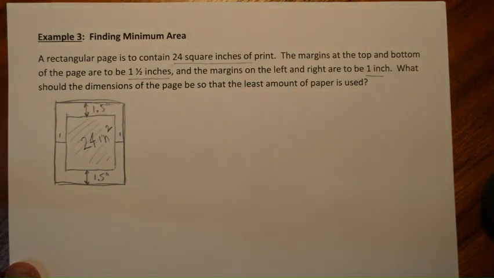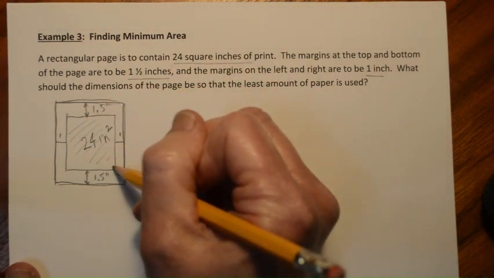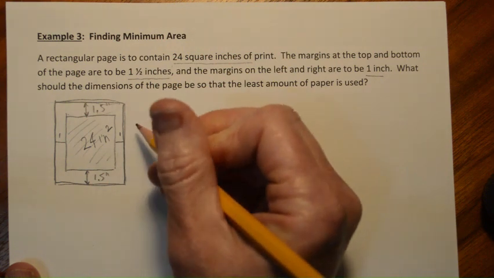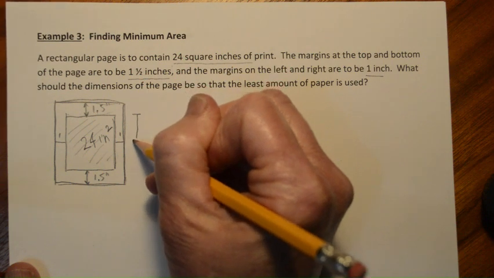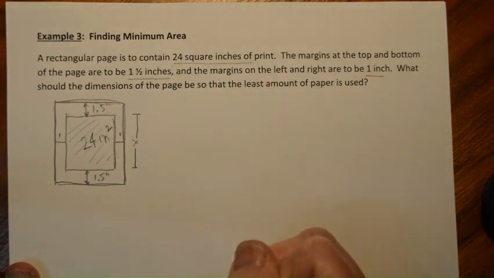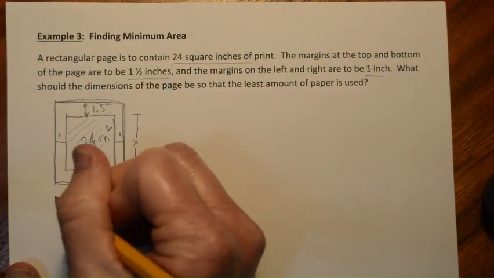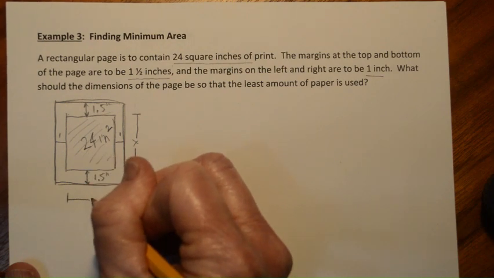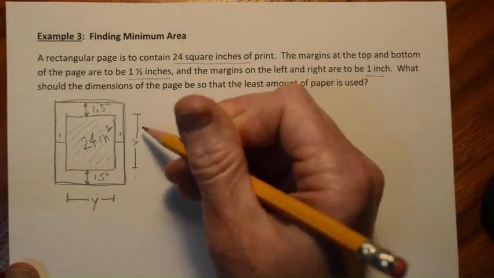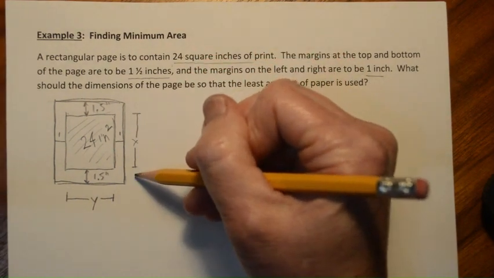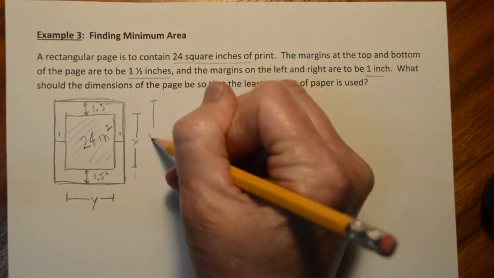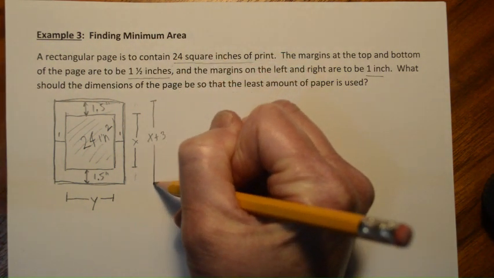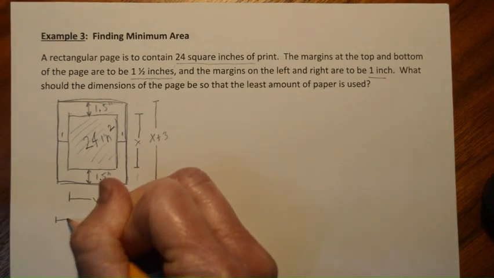All right, and the way we're going to do this, because we also want to talk about this region right here, we're going to call this right here X. So this measurement from the top of the printed part to the bottom printed part. And then we've got this 1.5 and 1.5, and then we'll call this part Y. And the reason for doing that would simply be because now we're going to add amounts on, and so we would say that this whole side right here is going to be X plus 3, the 1.5 from the bottom and the 1.5 at the top.